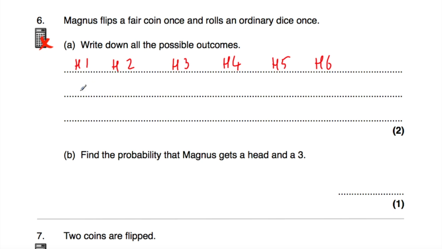Now, what if he gets a tail first? So he could get a tail and a 1, a tail and a 2, a tail and a 3, a tail and a 4, a tail and a 5, and a tail and a 6. So there's the 12 possible outcomes.